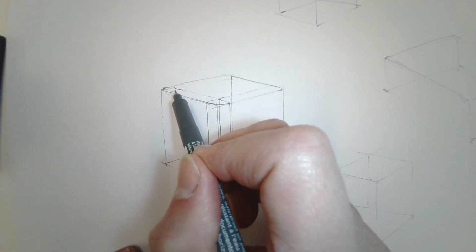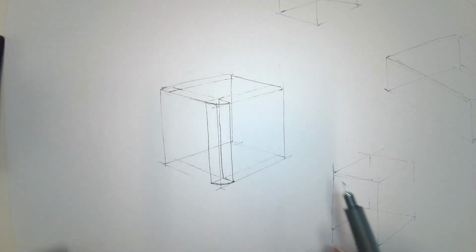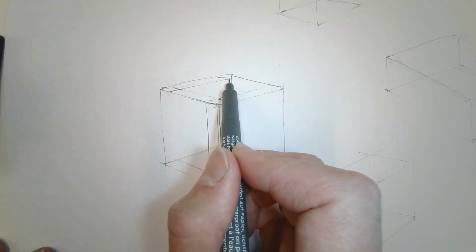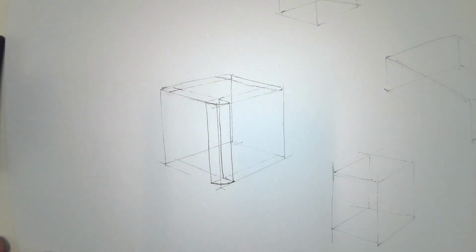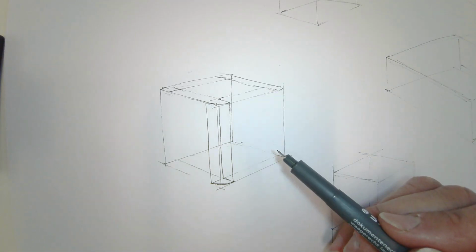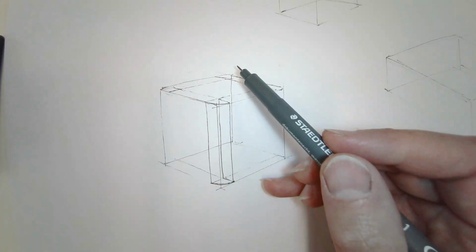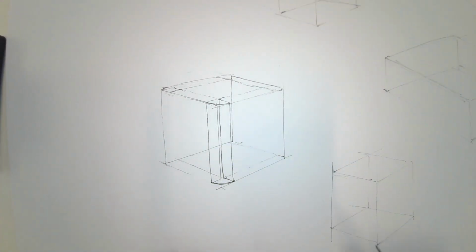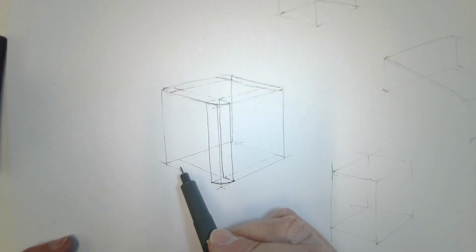Okay, so we need to chop off a little square over here. If you have enough experience, you can just do this without constructing. If you feel insecure about this part, you can use diagonals from corner to corner to make sure all intersections are at the right place.